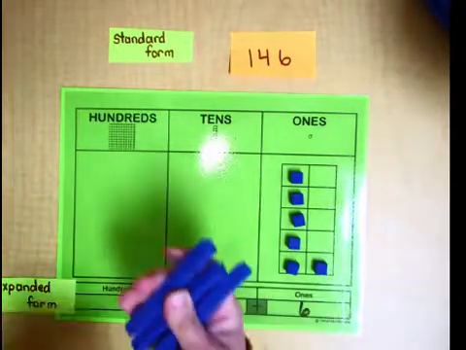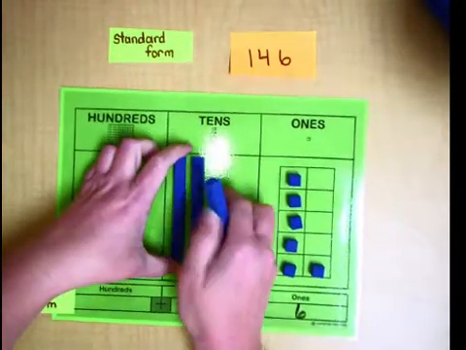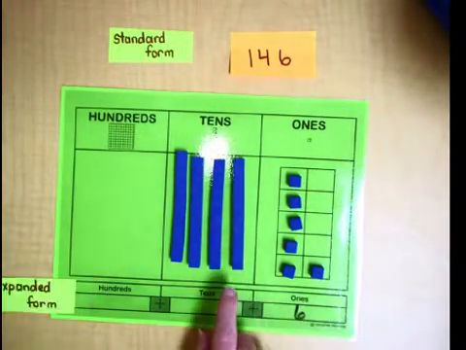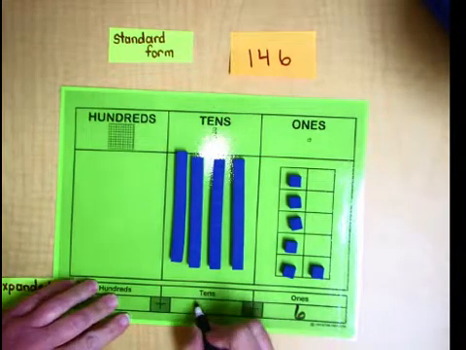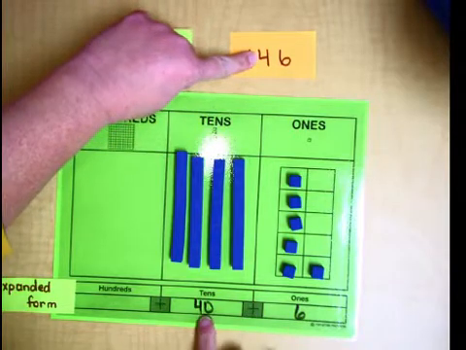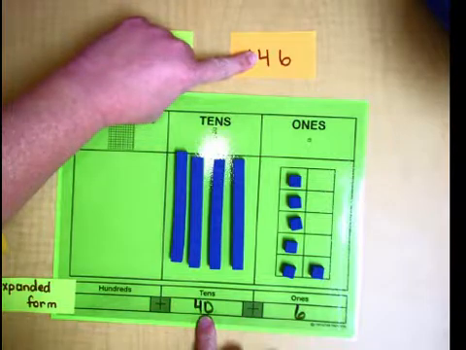Okay, so the 4 in the tens place needs 4 ten sticks. So 10, 20, 30, and 40. So we've got our 40, 4 tens for the 46, and it's worth 40. So that 4 in the tens place is worth 40. Remember how you wanted $40 versus $4 a few minutes ago?